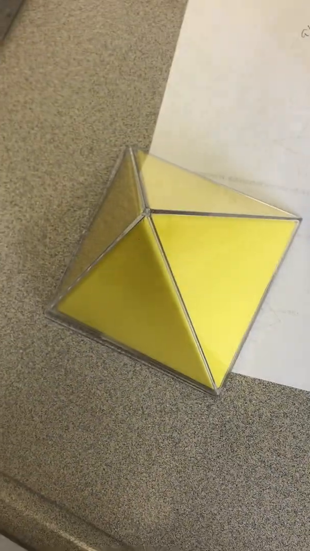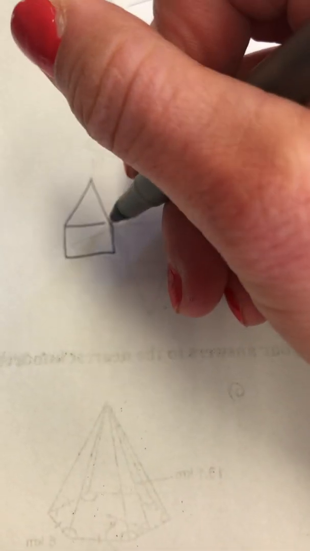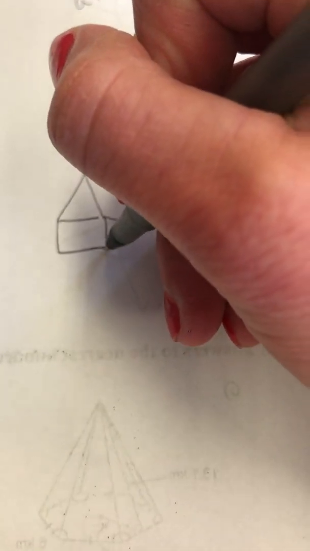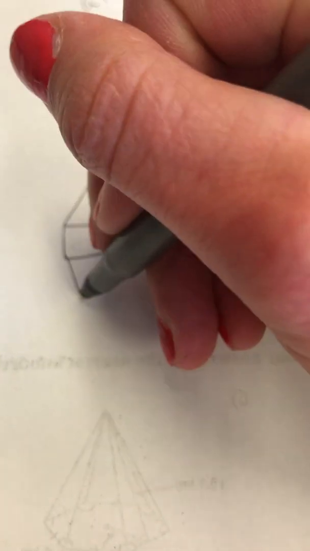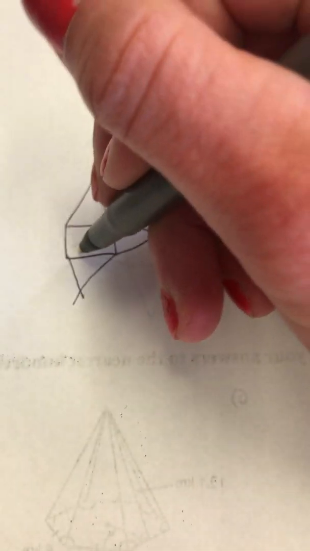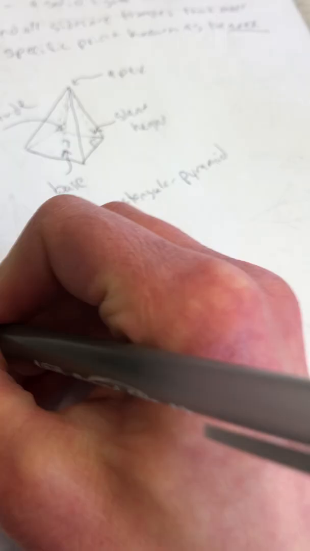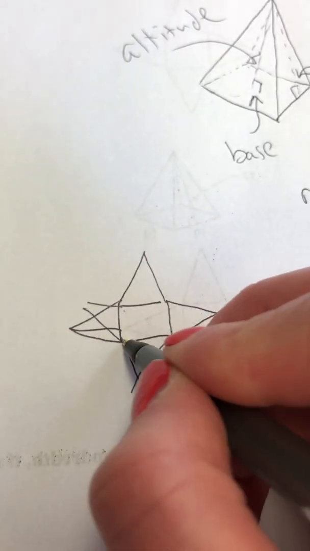So if I were to give you something like a square pyramid, for the square pyramid, we're going to start with this one. We start with the base of a square. And to draw the net, we are just going to draw triangles coming off of each individual side. Like this. Wow, that looks really bad, that last one. There. We have our square pyramid.